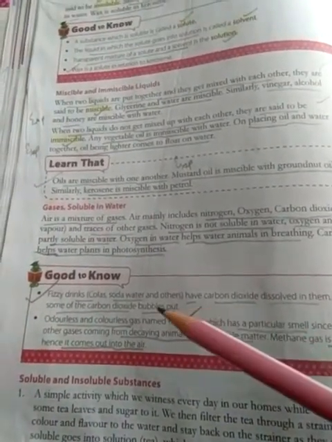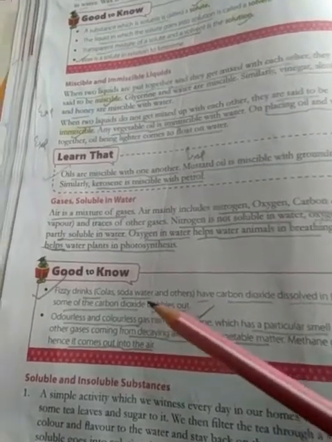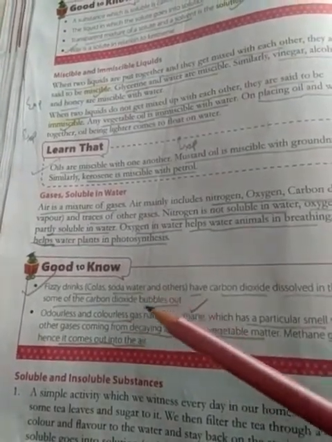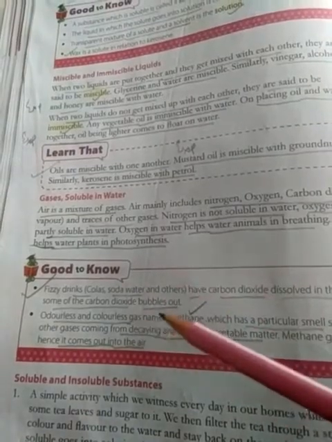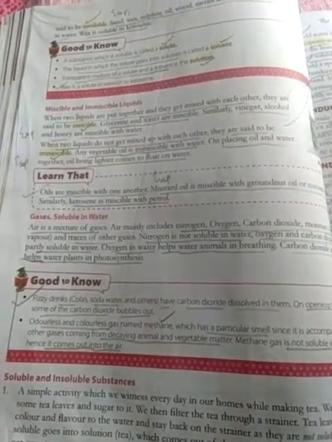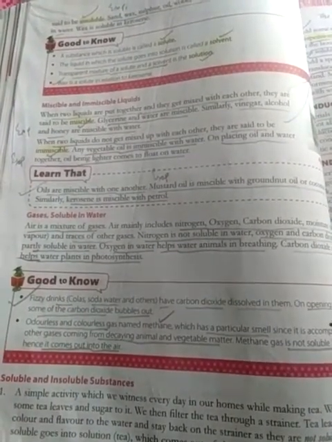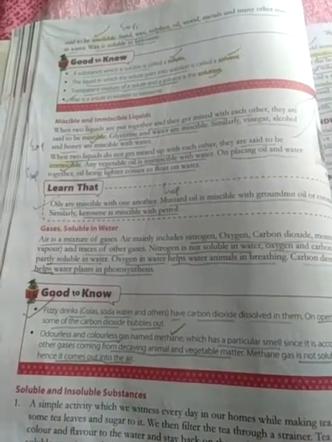Now, what is the importance of carbon dioxide in soda water or different types of soft drinks? We know that on opening a bottle of such soft drinks, bubbles generally come out. The reason is the presence of carbon dioxide in that soft drink. Clear?